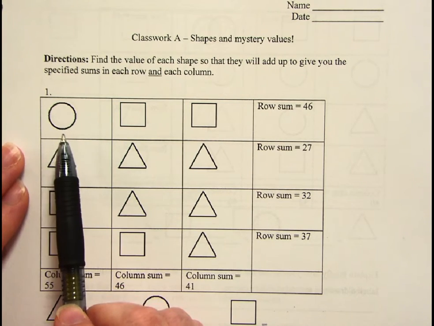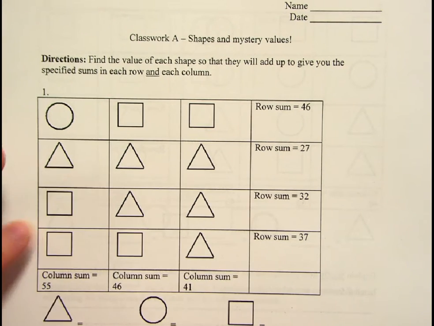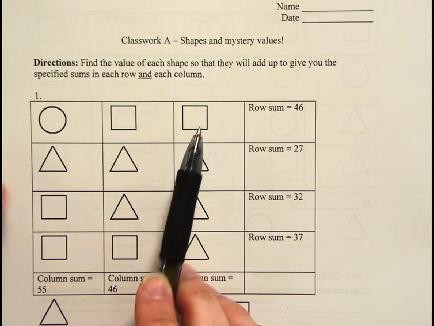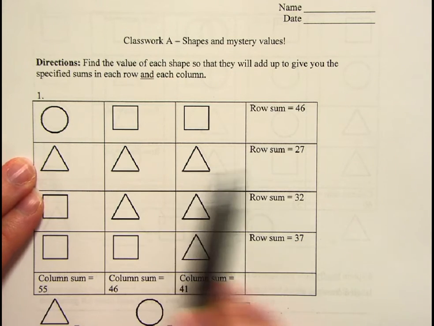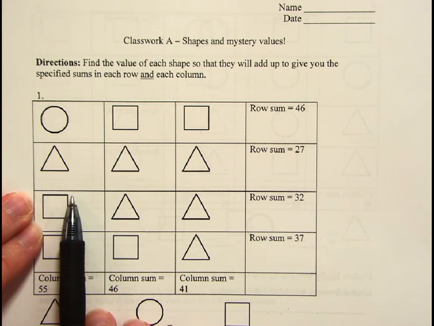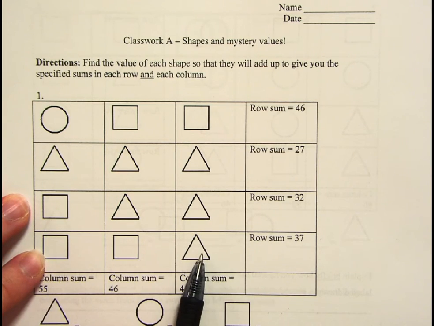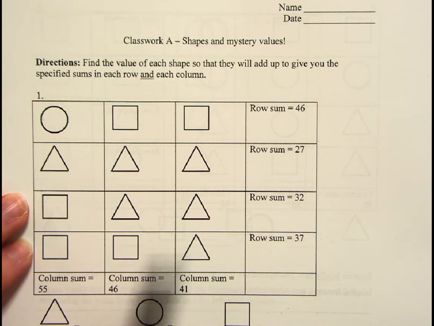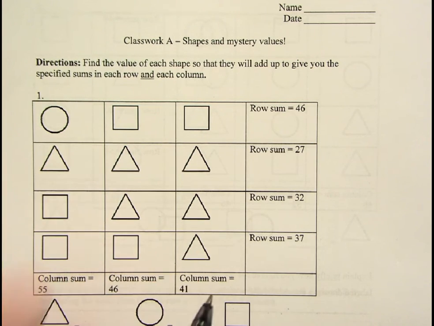With this activity, we're going to approach it more as like a shape idea first, and then we'll look at solving it algebraically. So we know circle, square, square, the sum of those add up to 46. Three triangles add up to 27. A square and two triangles adds up to 32. And then square, square, triangle adds up to 37. We also have the column sums, so that may also be helpful for us.